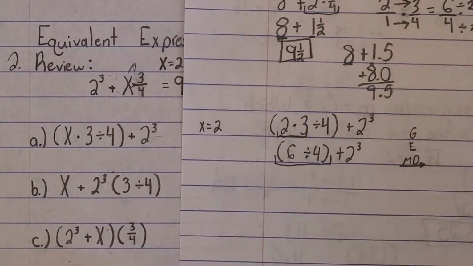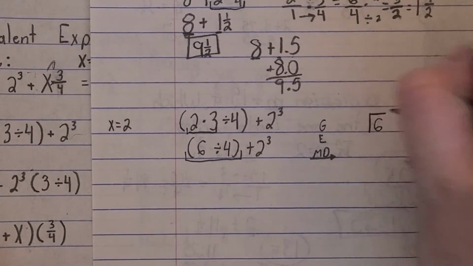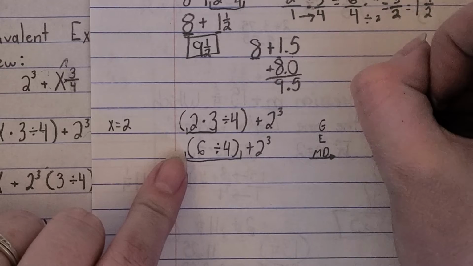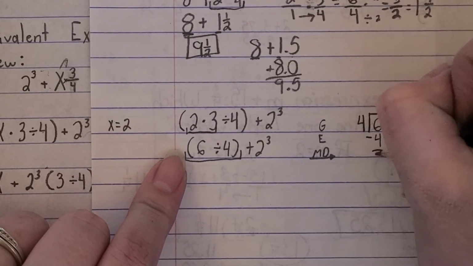Still have our group, and we're going to do 6 divided by 4. So I'm going to come off to the side and do 6, the first one goes inside, divided by 4. 4 goes into 6 once, minus 4 leaves me with 2.